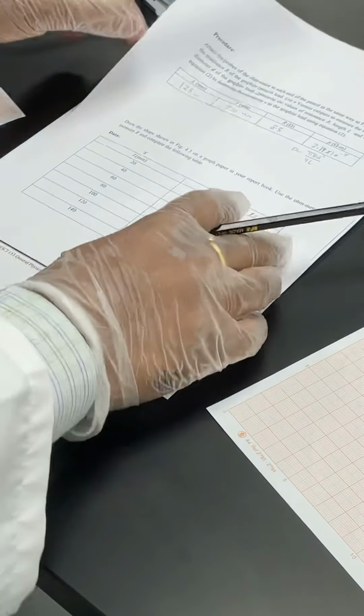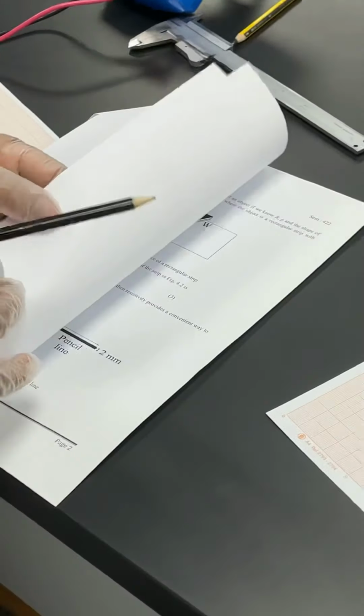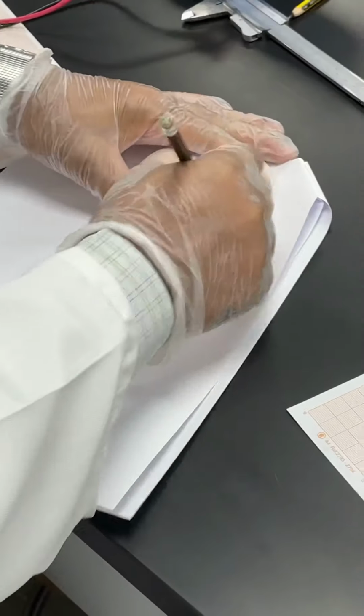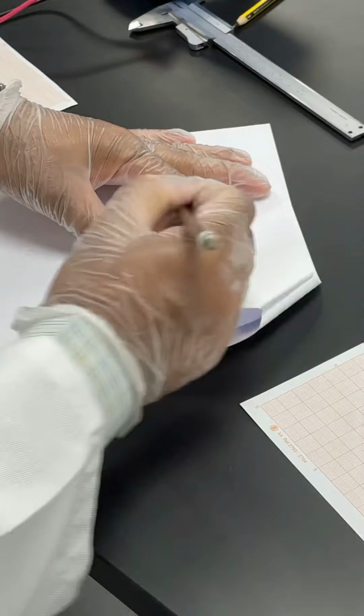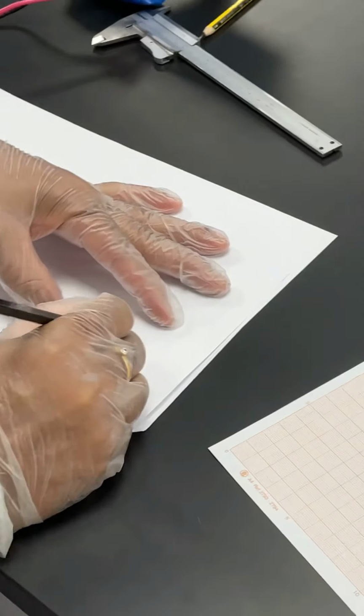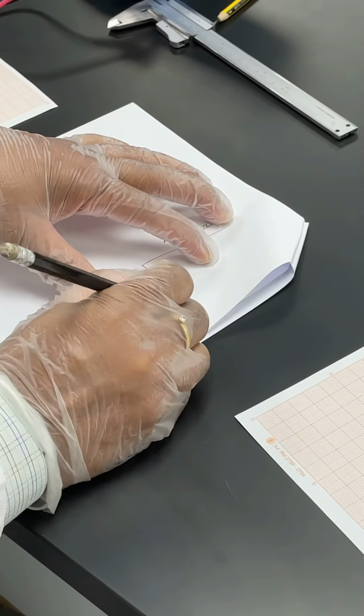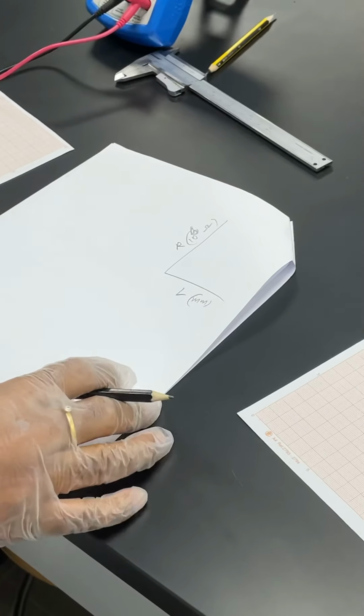Now I am going to draw the graph. The graph, what is the graph? Plot R versus L. R should go to the y-axis. R is in units of 10 to the power of 6 ohm. This, millimeter, is the unit. I am going to calculate your T.